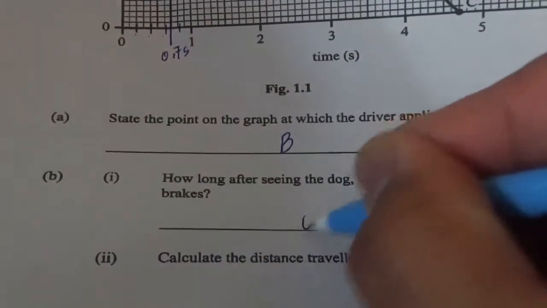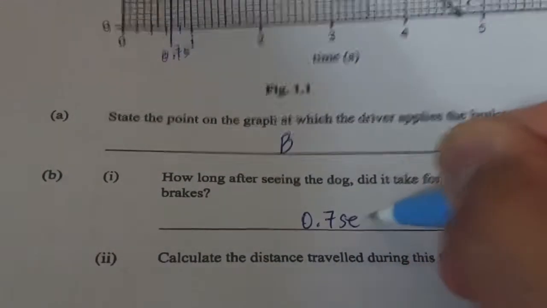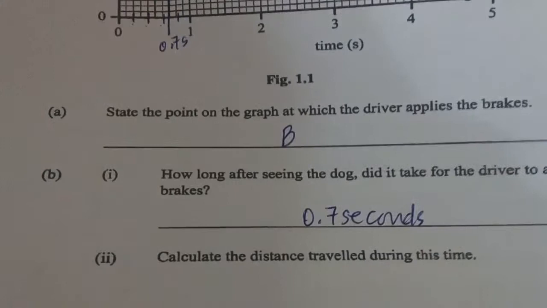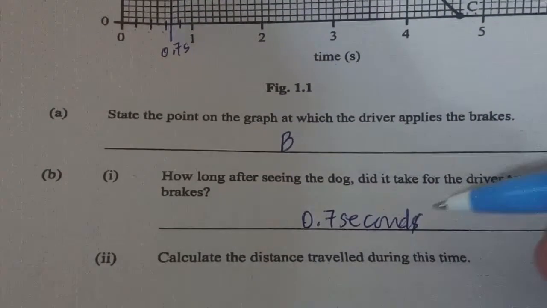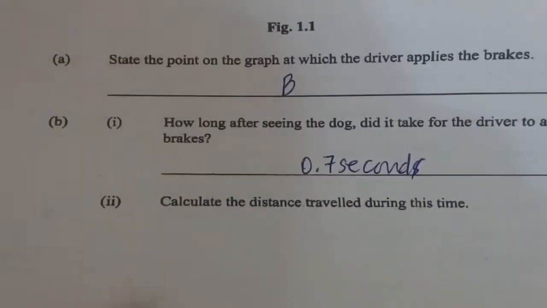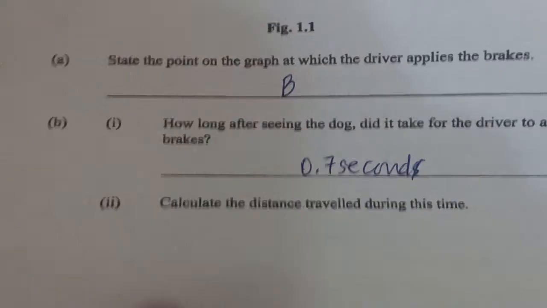So it's 0.7 seconds. Or shall we say second? Now calculate the distance traveled during this time.